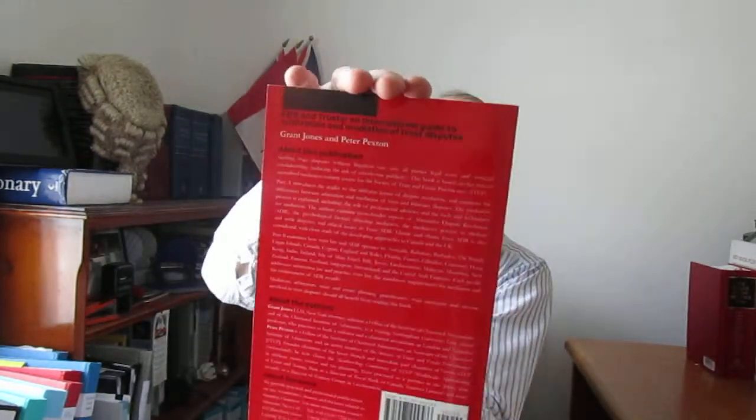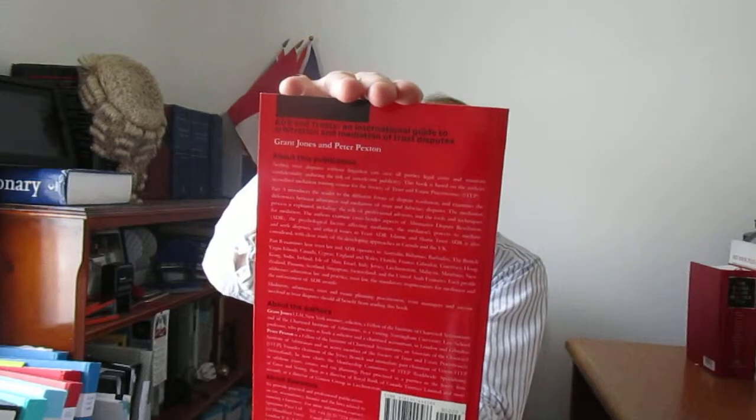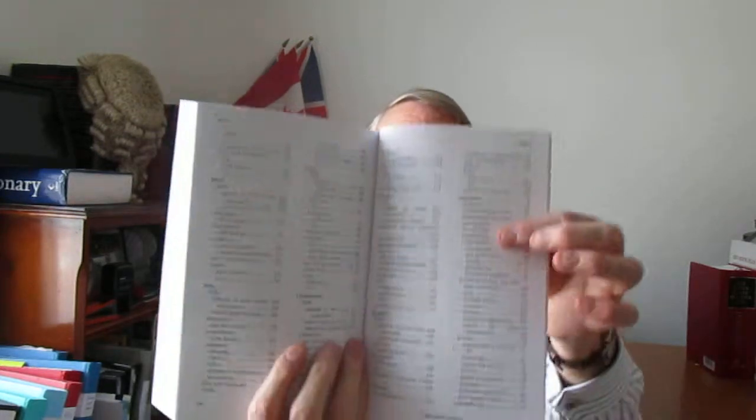This is the book itself, spine. Then at the back, you've got some detail about the authors, what the content is, and then a little bit of detail about Spiramus as well. Again, at the back, you have a standard type of index, which is very helpful, lists the countries as well that are included in this.